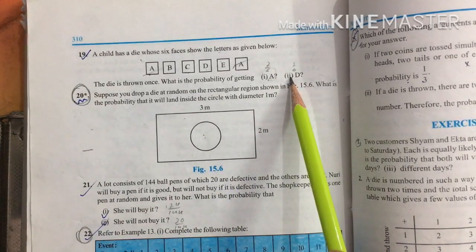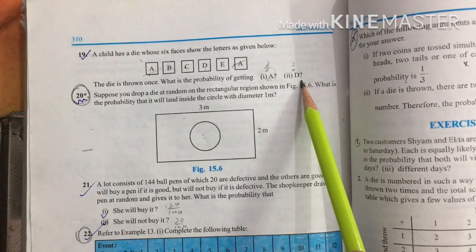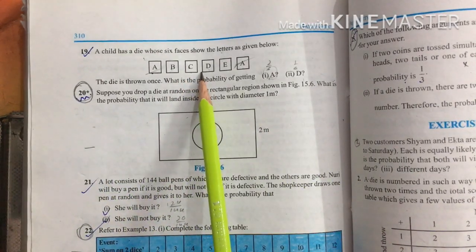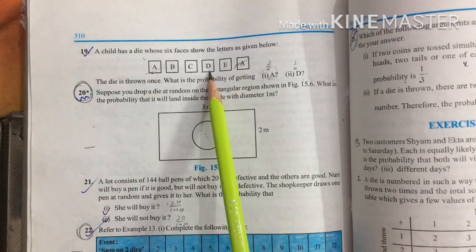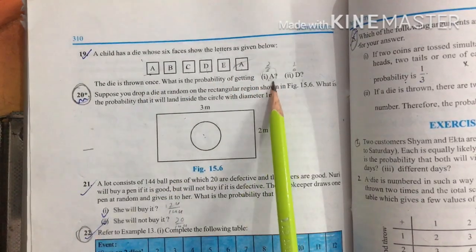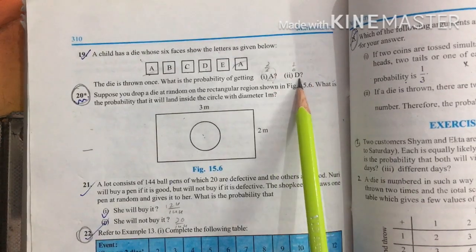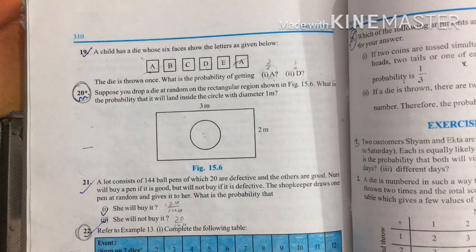Then second part, the probability of getting D. So there is just one face which has D on it. So out of 6, 1 is in the favor of D. So probability of getting A is 2 by 6. Probability of getting D is 1 by 6.